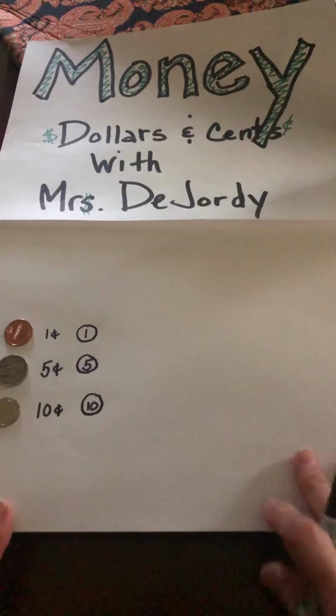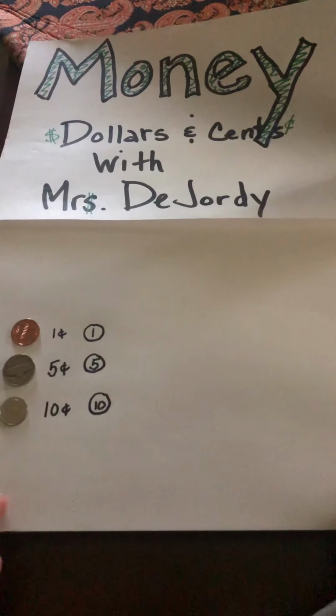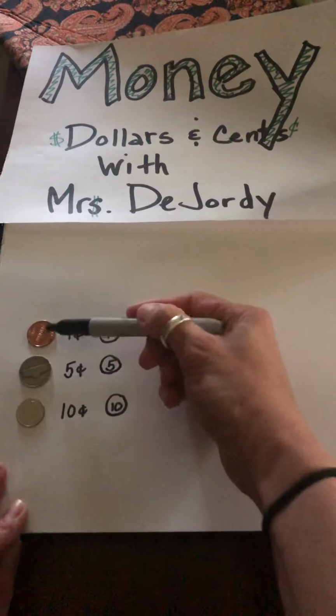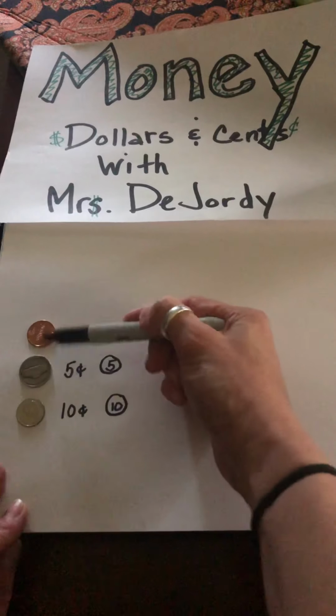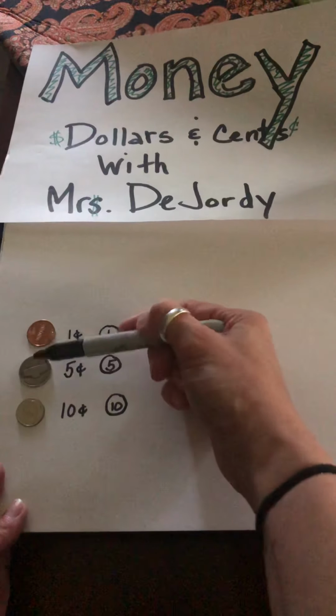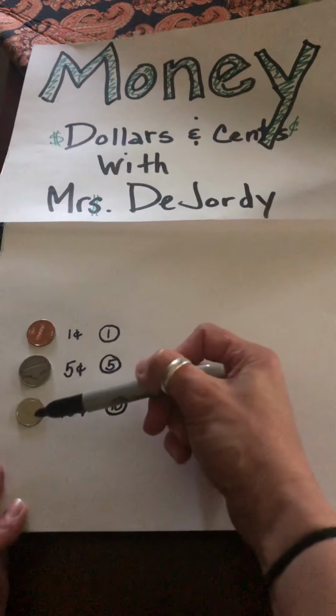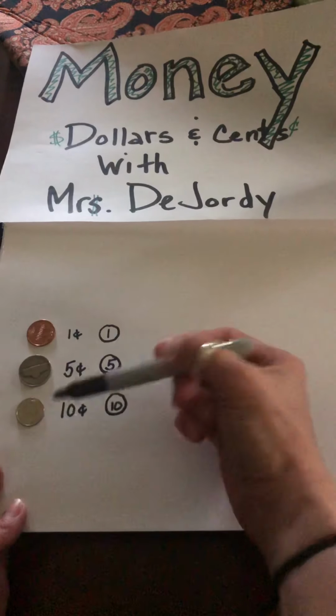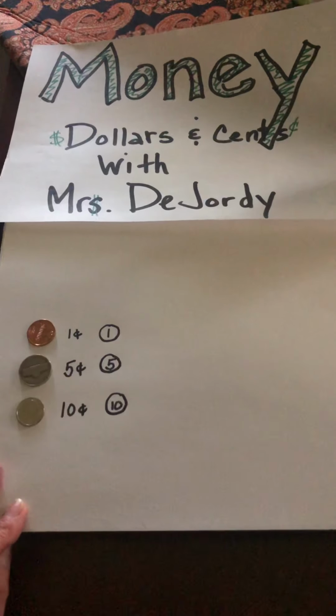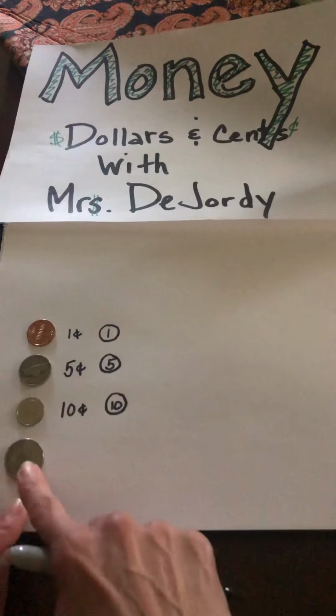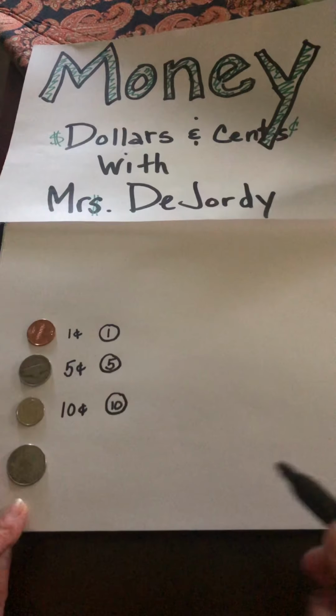So noticing that the coins are different sizes here. When you look at these coins, you notice these two are very similar in size, the penny and the nickel. They're very distinguishable by their colors. The dime is the tiniest. It's the smallest one. And then we have our quarter. And here's the quarter. And the quarter is the bigger one.